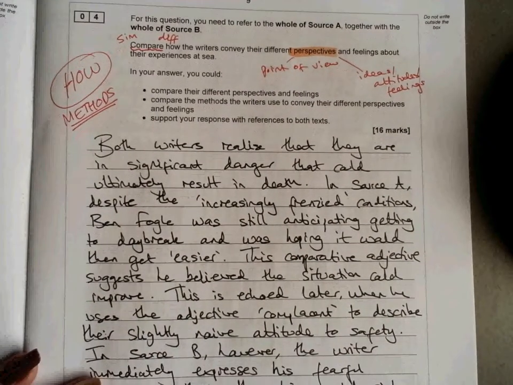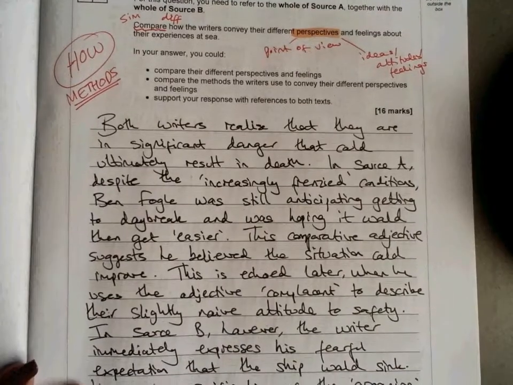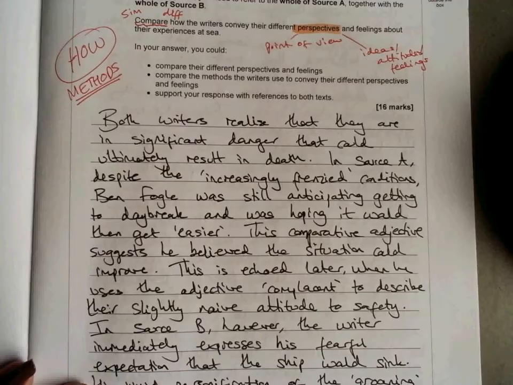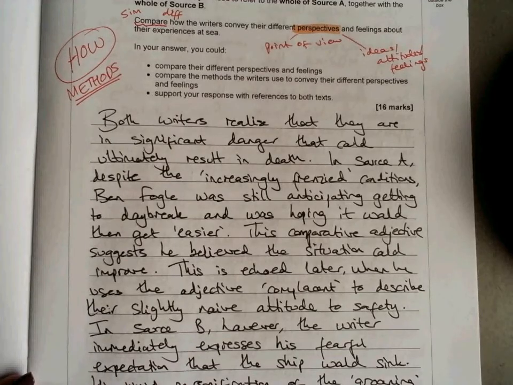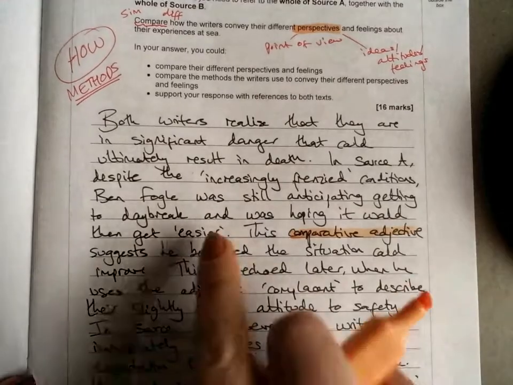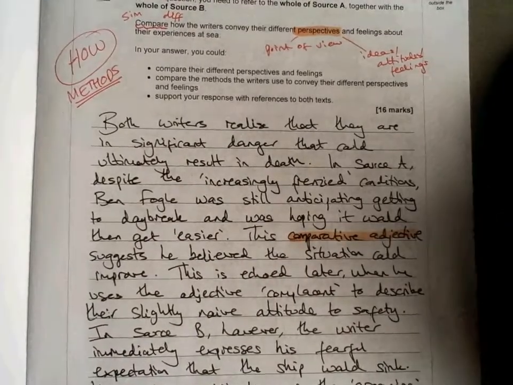Okay, so in source A, despite the increasingly frenzied conditions, Ben Fogle was still anticipating getting to daybreak and was hoping it would then get easier. I've used embedded quotes for this. I'm going to then bring in method. So the comparative adjective there is the method, and that's "easier" as the quote. It suggests he believed the situation could improve.